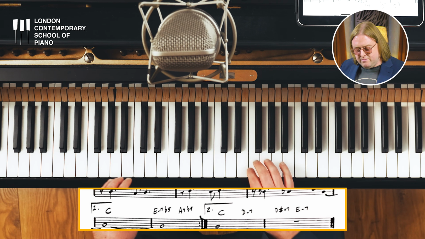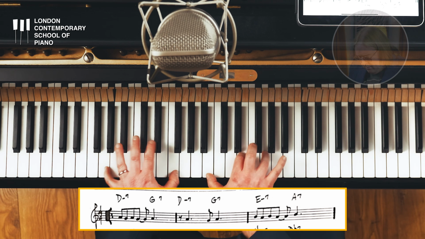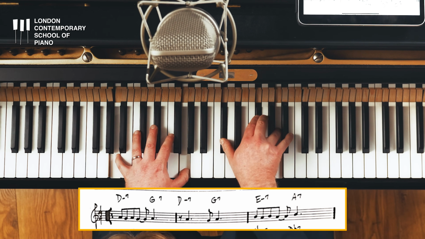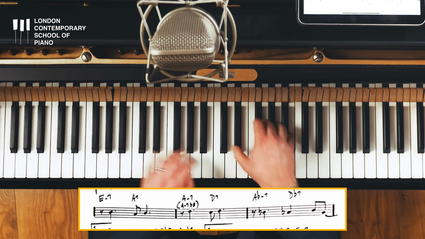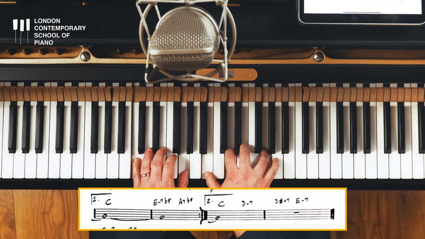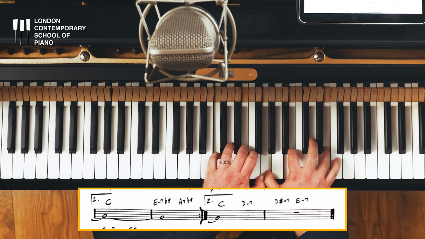Let me do that again. So technically you could say that whole section's in C major, but there's a lot of things going on within that C major.